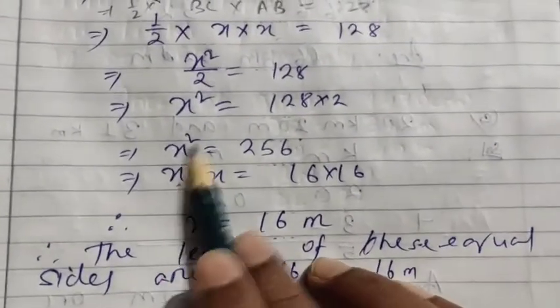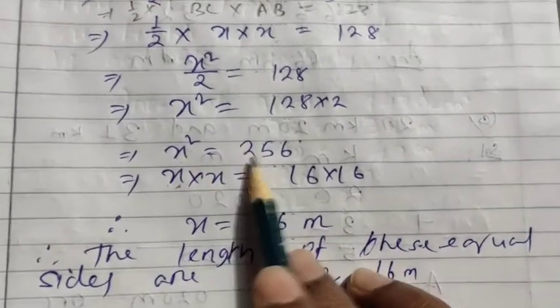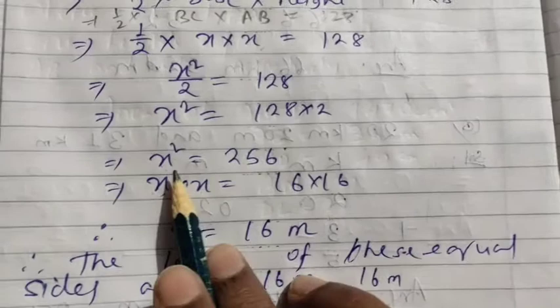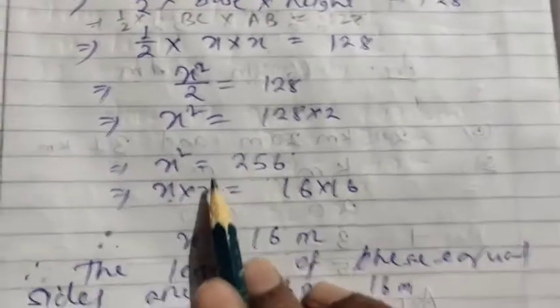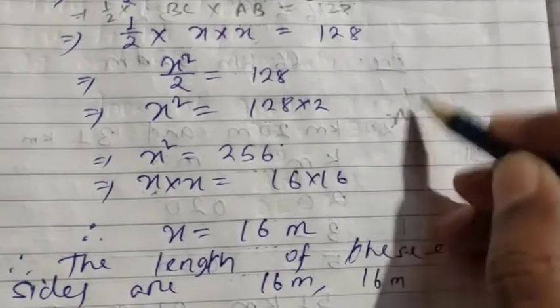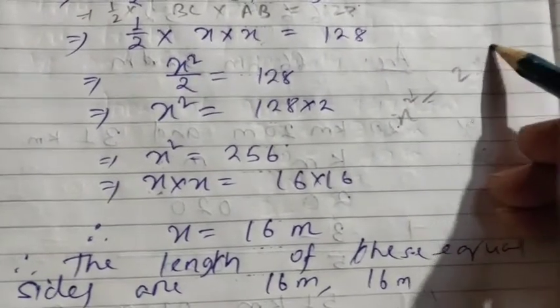Okay, x square means x into x. In class 8 you can find the square root. How can you find the square root? You will learn in class 8. Okay, in class 7 you just remember this type of question. x square equal to 256.